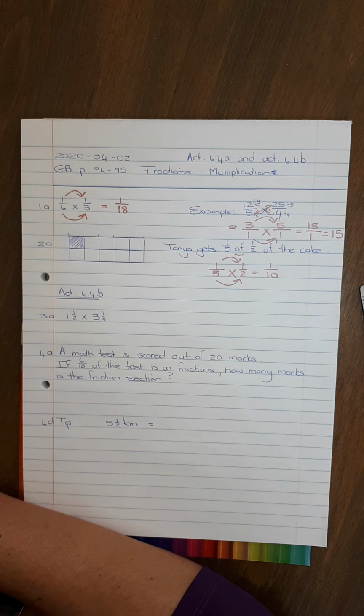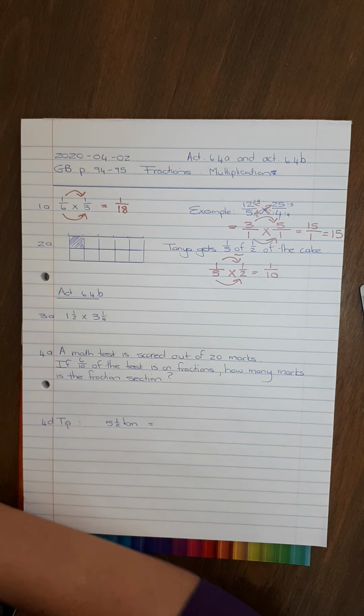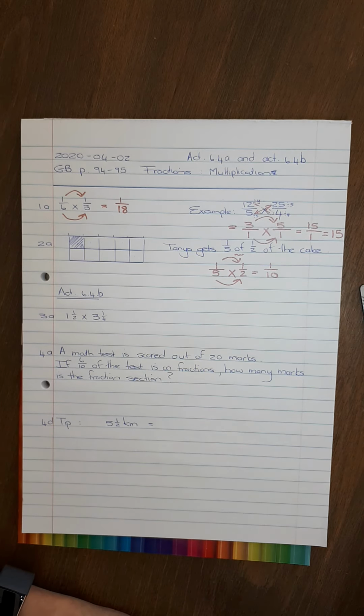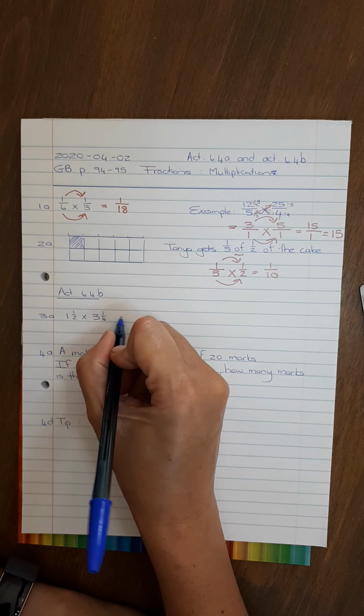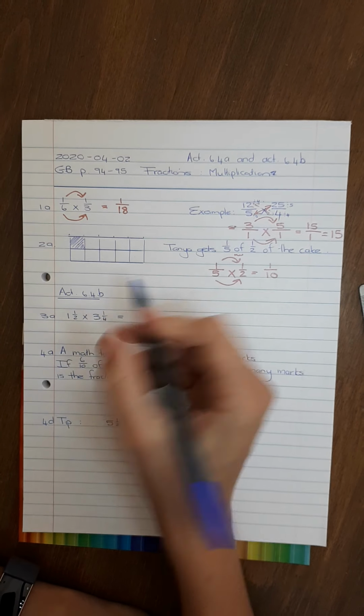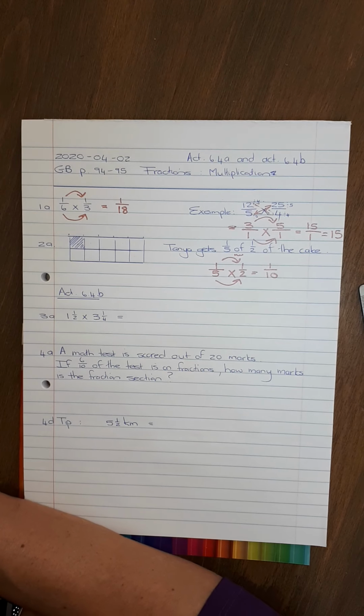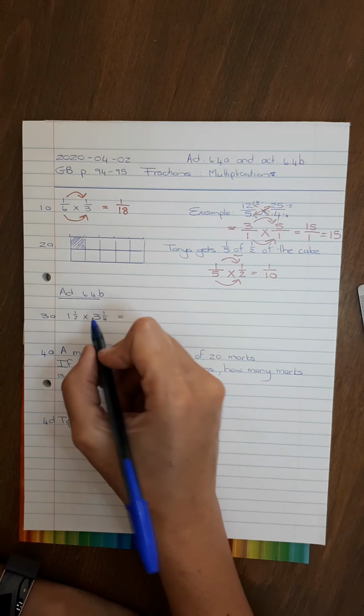Okay, let us move on to activity number 6.4b. Now we are using mixed numbers. We are multiplying with mixed numbers. The first thing that you need to do, you need to change your mixed numbers into what? You think about that.